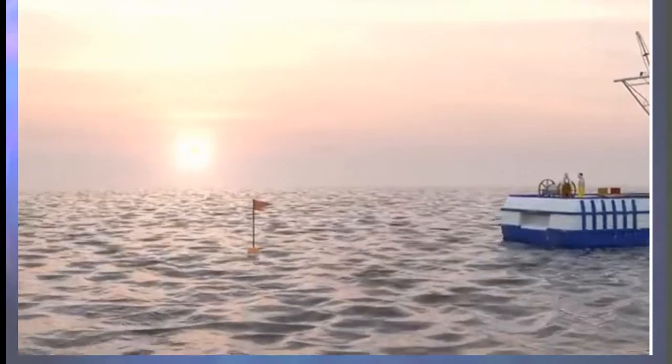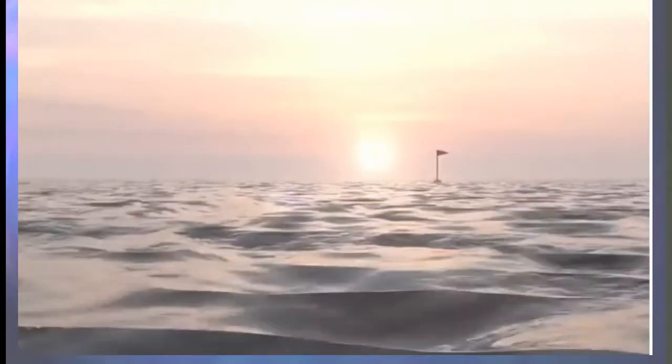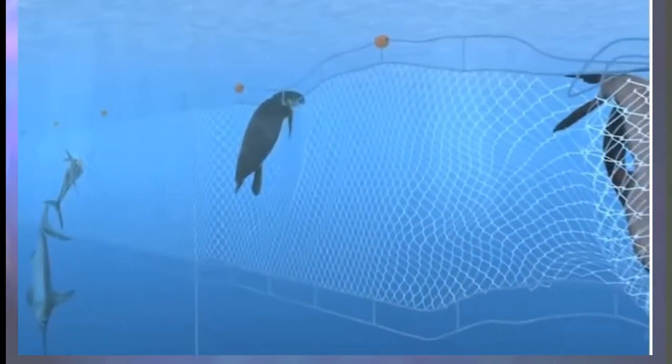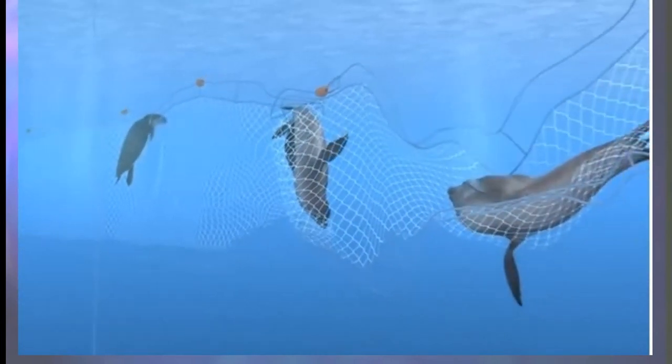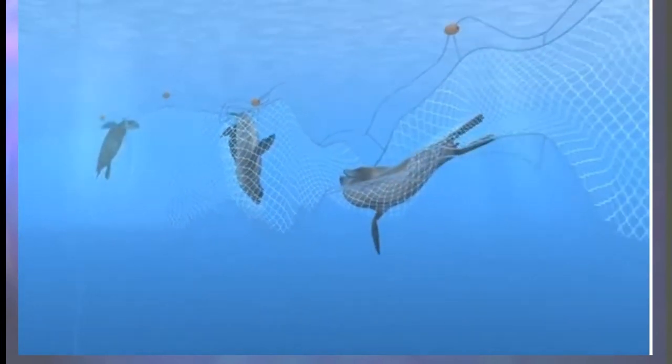Gill nets are walls of netting designed to entangle fish. These nets can also accidentally catch ocean animals like sea turtles, marine mammals, and sharks.